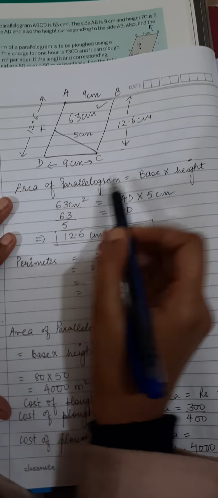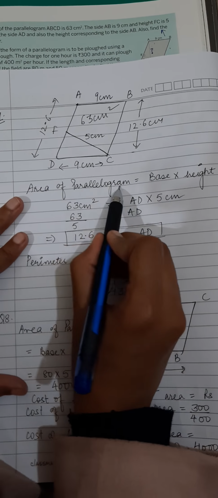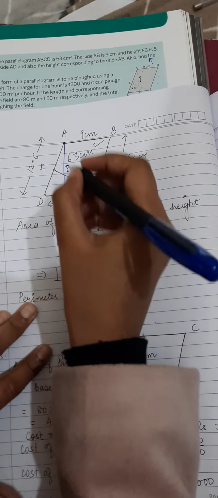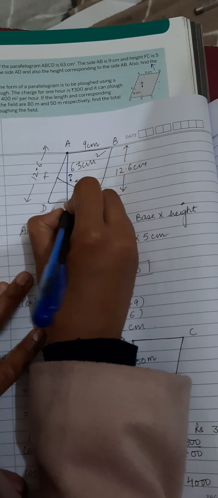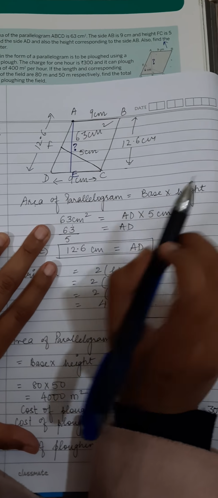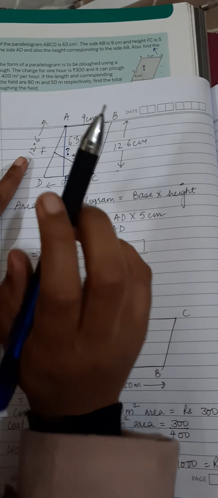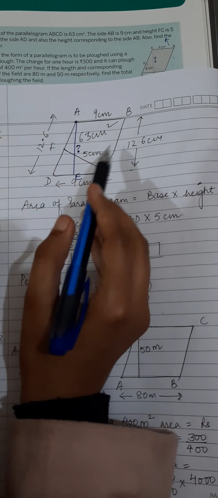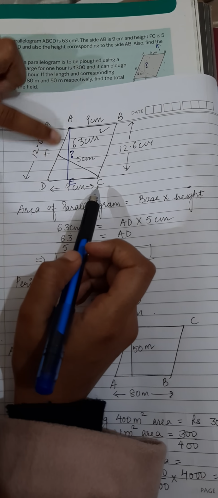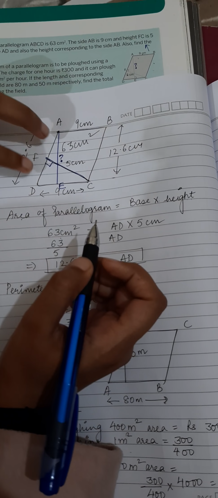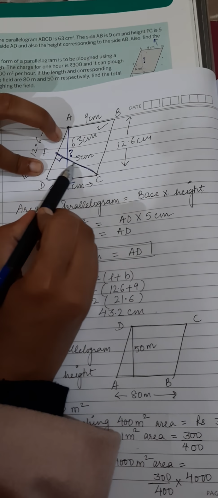Now area of parallelogram is equals to what? Base into height. What is the area of parallelogram already given? This also you need to find. Okay. And this is AE. This is AE. Now area of a parallelogram is 63. Base into height. Now if you have to find this height, if you have to find this AD, that means this is the base. On this base, this 5 centimeters is the height. If I'm going to take this as base, this will be the height.